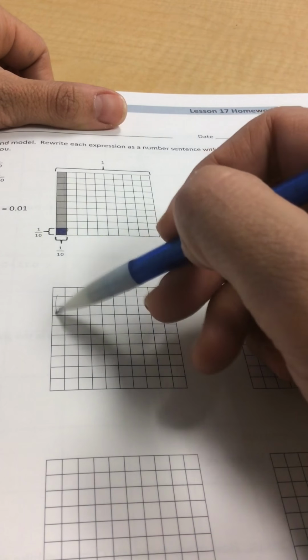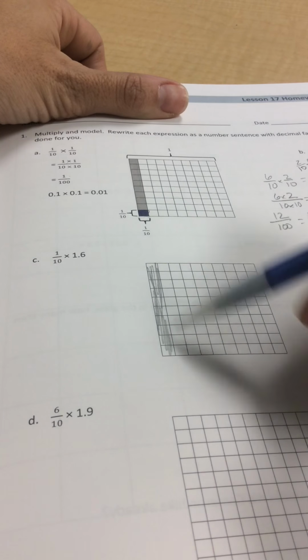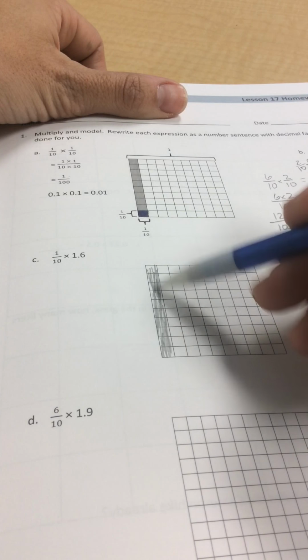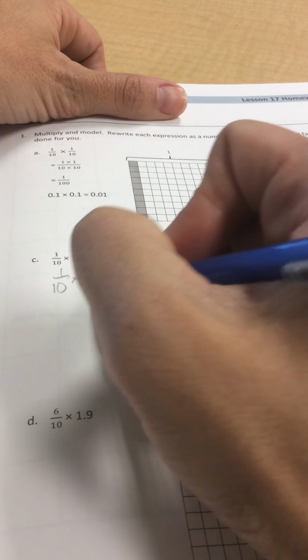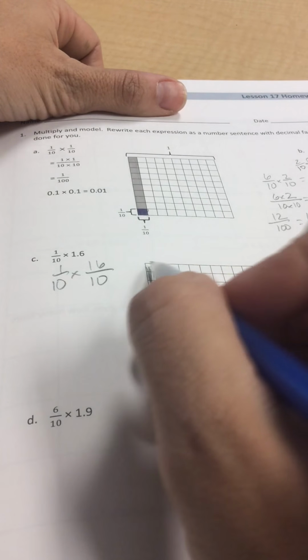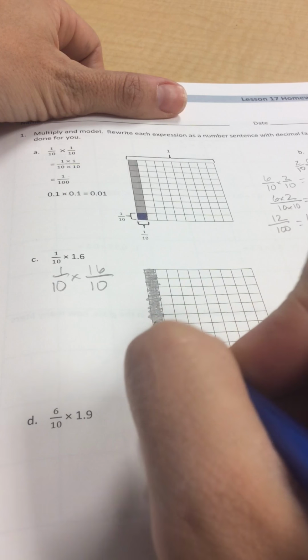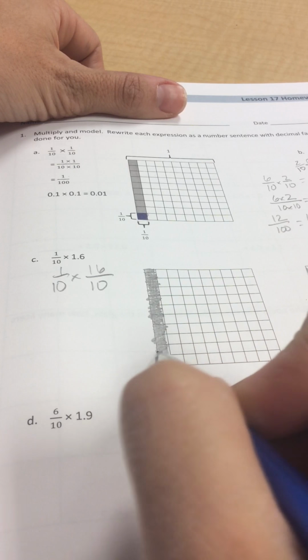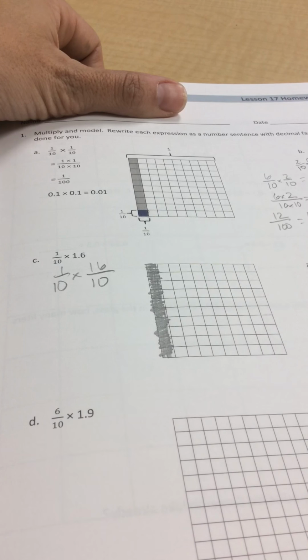12 hundredths. And we can go and do a whole number with that. If we had 1/10 times 1 6/10, we have 1/10 times 16/10. Here's my 1/10. And then we're going to need to do double shading on 1, 2, 3, 4, 5, 6, 7, 8, 9, 10, 11, 12, 13, 14, 15, 16.